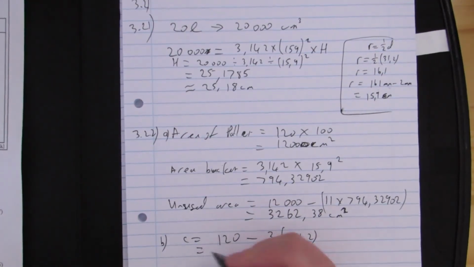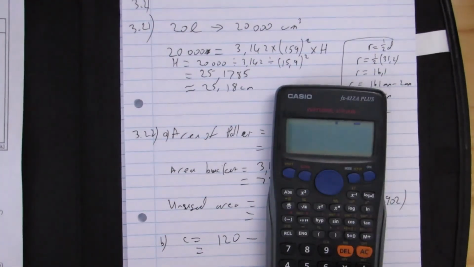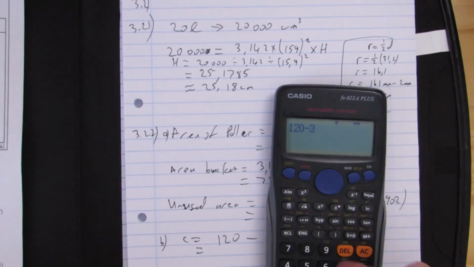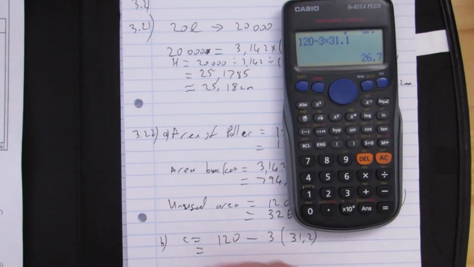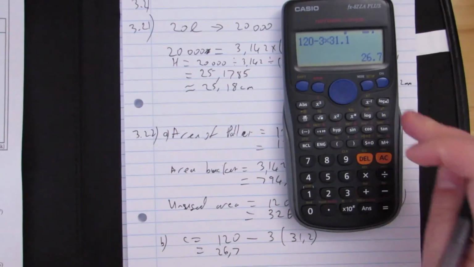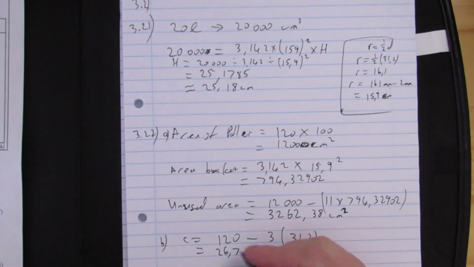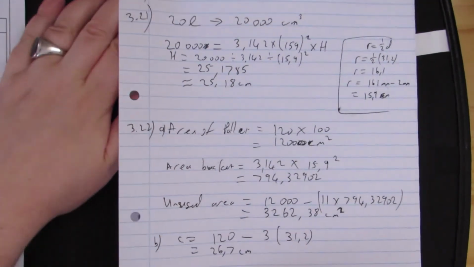Okay, so C will equal 120 minus 3 times 31.2 centimeters, and we get C is equal to 26.7 centimeters total. Okay, so that's all fine and well. Let's take a look at the next part.